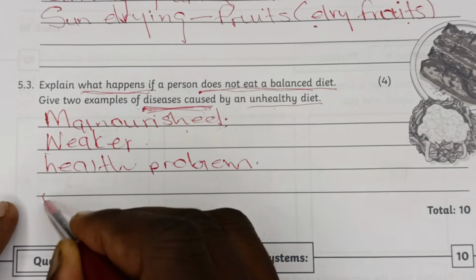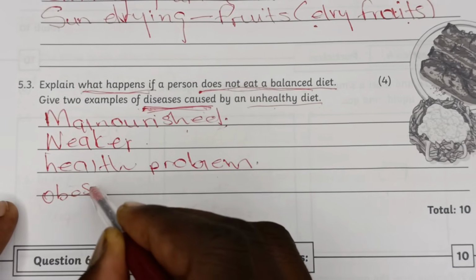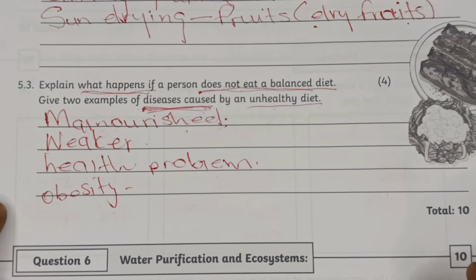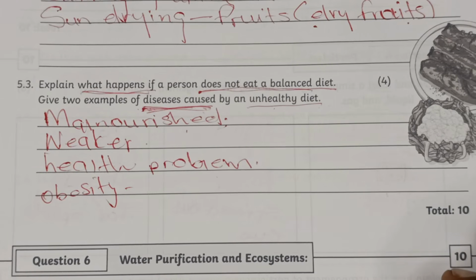Okay, the first one, obesity. Obesity is the disease where you gain weight and you become heavier in an abnormal way. And that can be caused by an unhealthy diet, which means that you are eating a lot of fatty food. And because of that, you just continue to gain more weight.